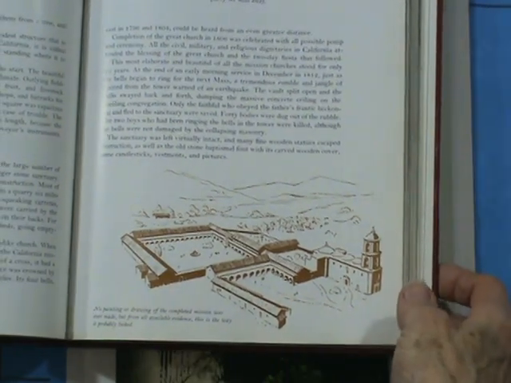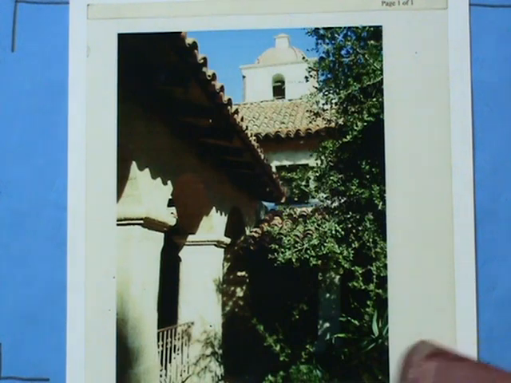And then we talk a little bit about mission architecture, the fact that they were made of adobe, and that it was Spanish-style architecture, because that's where the fathers had come from. They had come from Spain before they came to Mexico and came up into California. And so we're seeing the arched openings. We're seeing the tiled roofs. We talk about how they make the tiles, and that we use wood to build the roof first and then put the tiles over it.